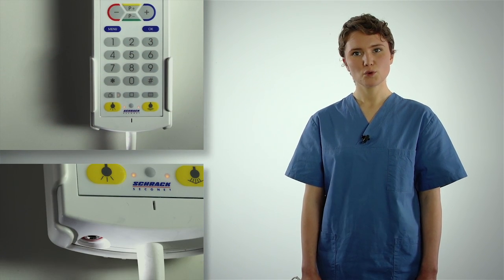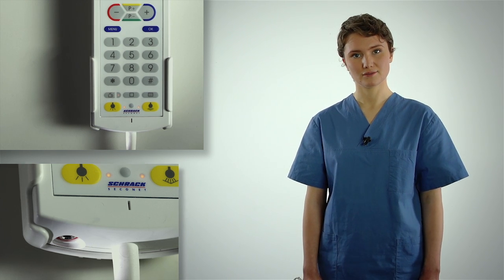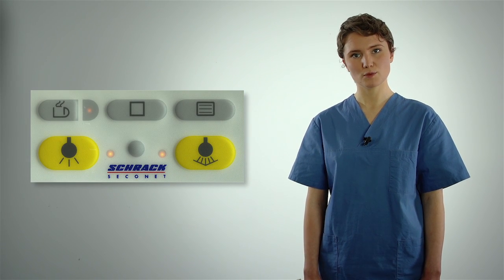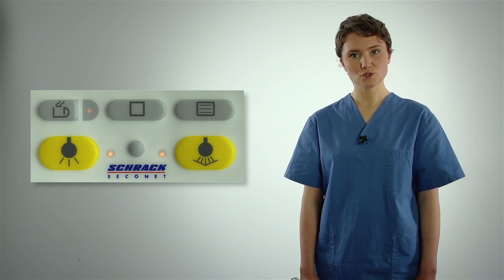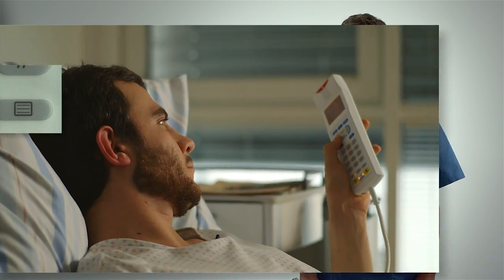You can listen by holding the patient terminal directly to your ear or by placing it in the cradle. In this case, the volume is increased. The socket on the bottom of the unit allows you to connect headphones for discrete listening. The room and reading lights can also be controlled with the patient terminal. Equally, the window blinds, if fitted, can also be operated via the handset.